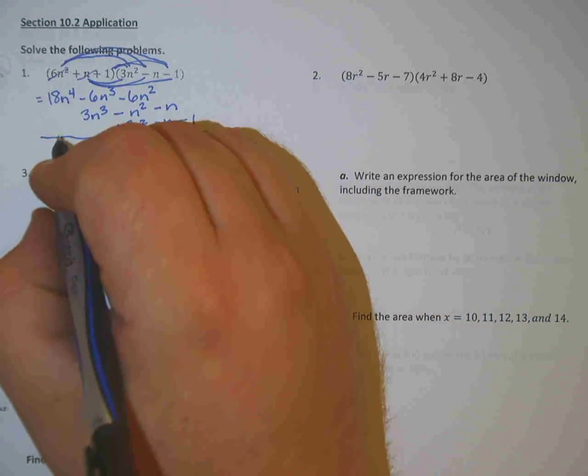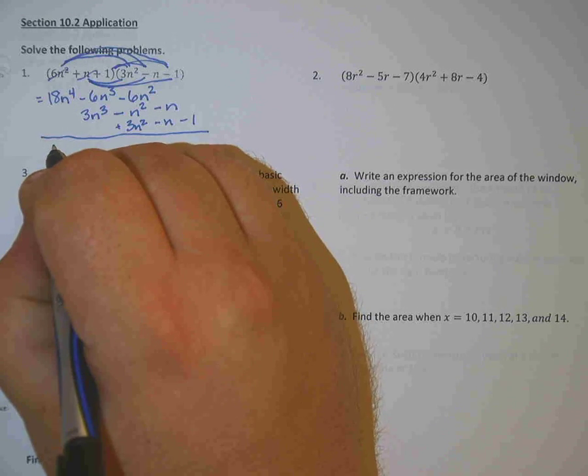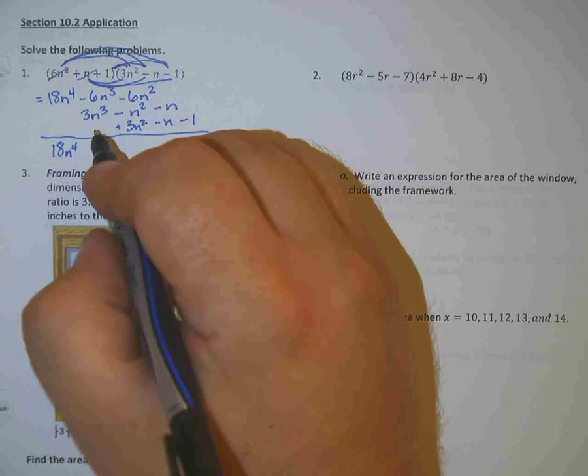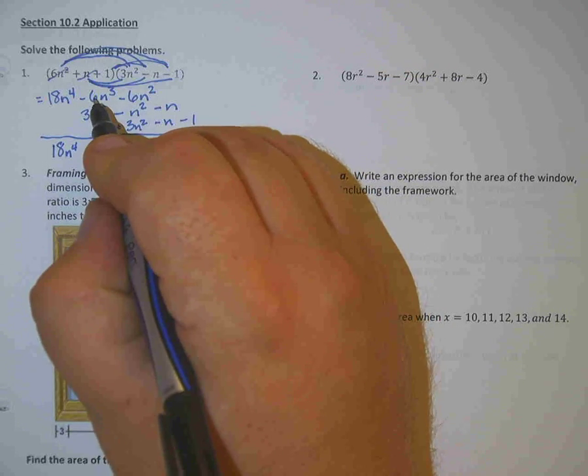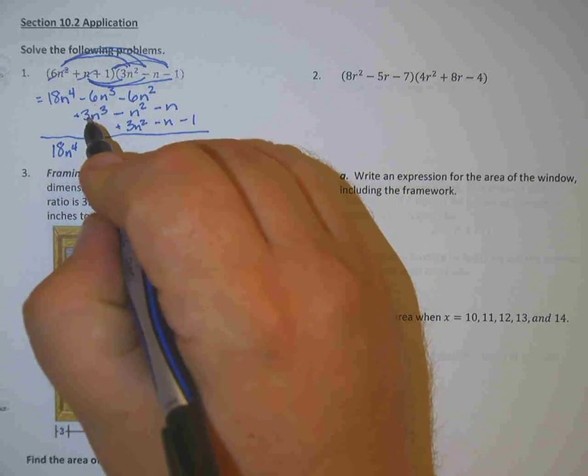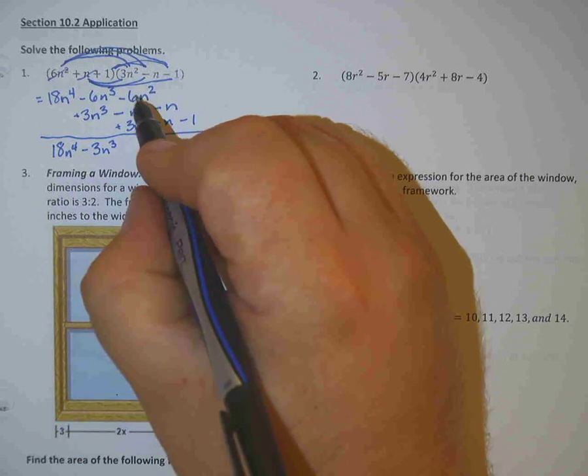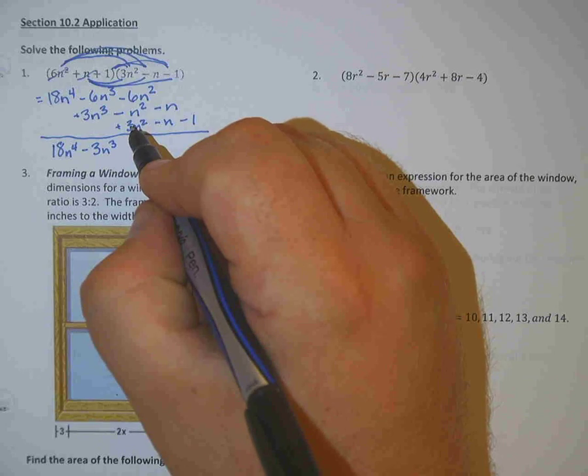The beauty in doing it this way is I just add straight down. So here I have 18n to the fourth. That's the only one that shows that. It's the only one to the fourth power. My to the third powers is going to be negative 6 plus 3, which is negative 3n cubed. And then I have negative 6 minus 1 plus 3.